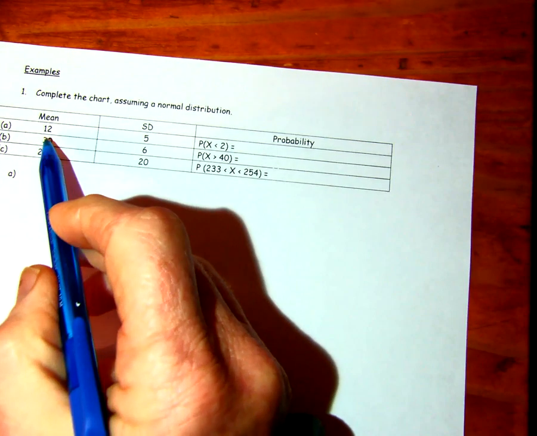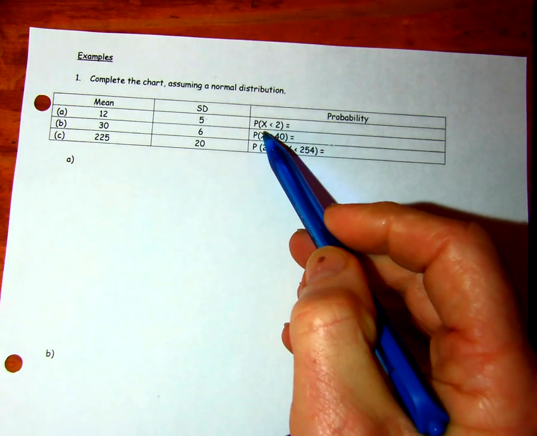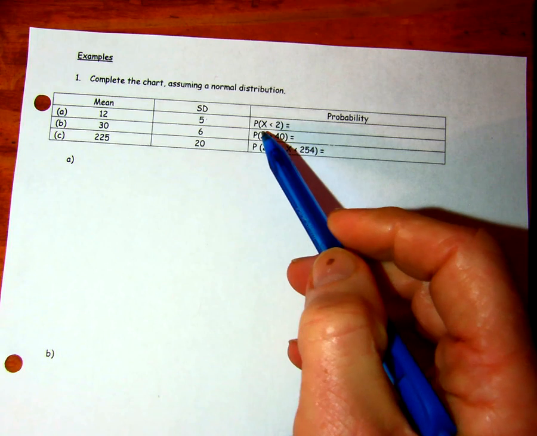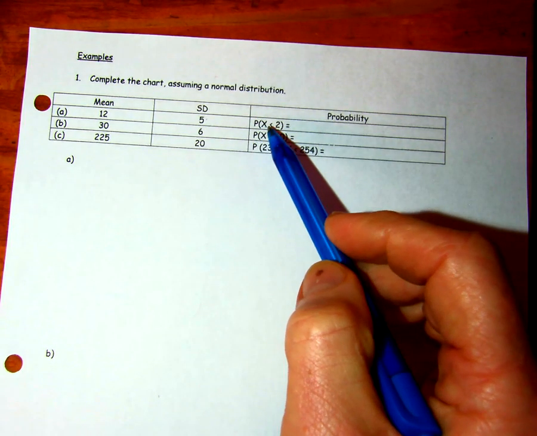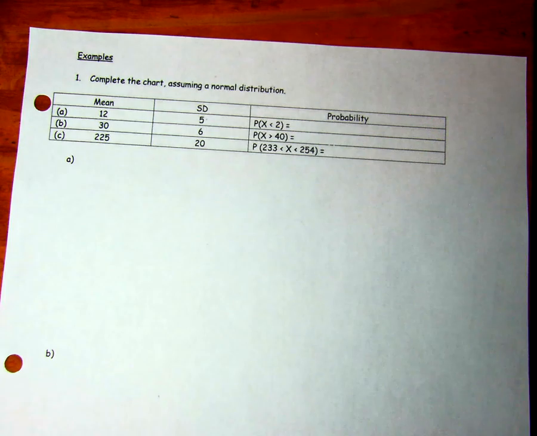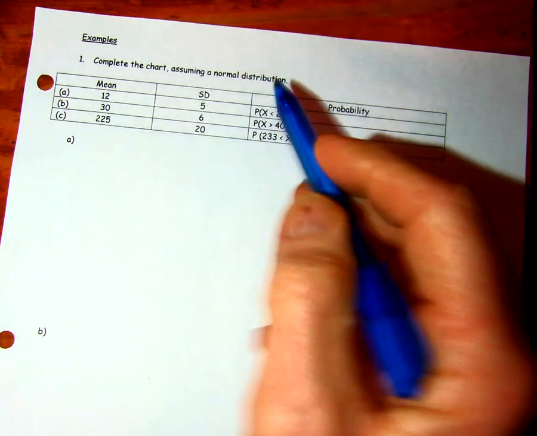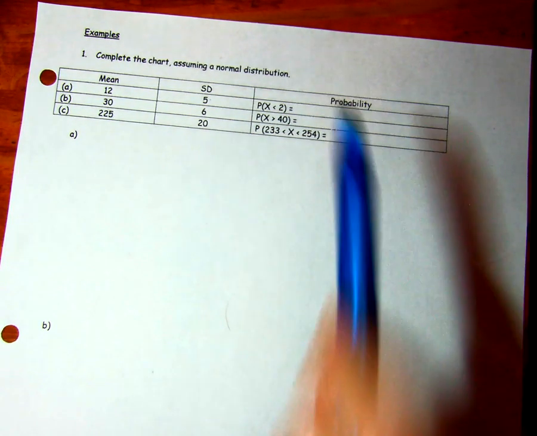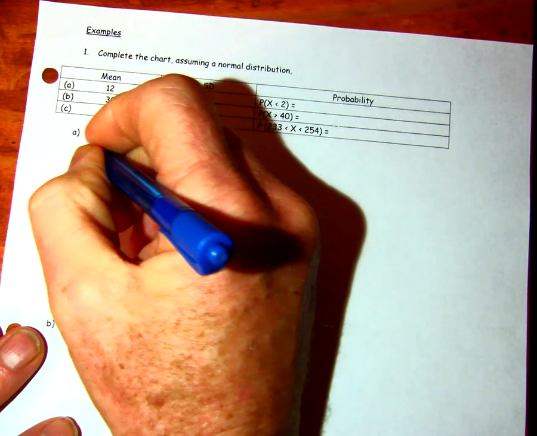We have a mean of 12, a standard deviation of 5, and we want to find the probability that an x value, let's say these were marks on a quiz out of 12 questions, is less than 2. It doesn't really matter what the variable is, but we want to find the probability that the value is less than 2. All right, so let's just visualize what this means.